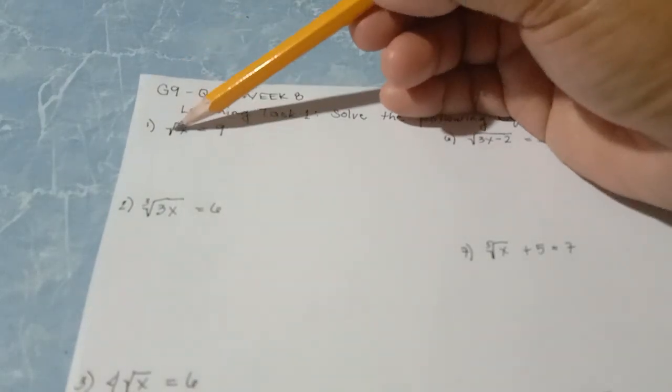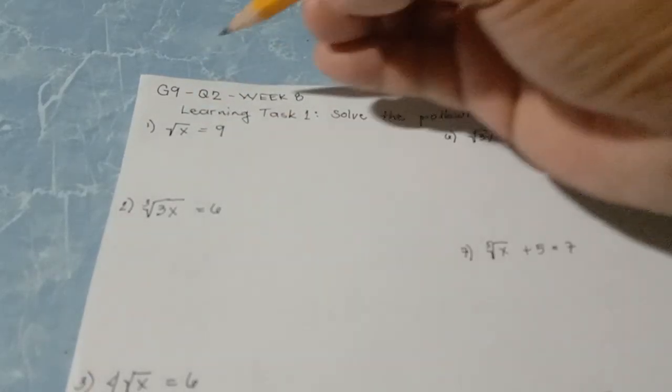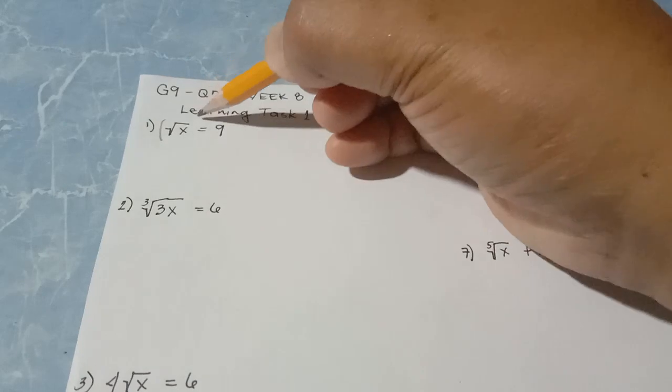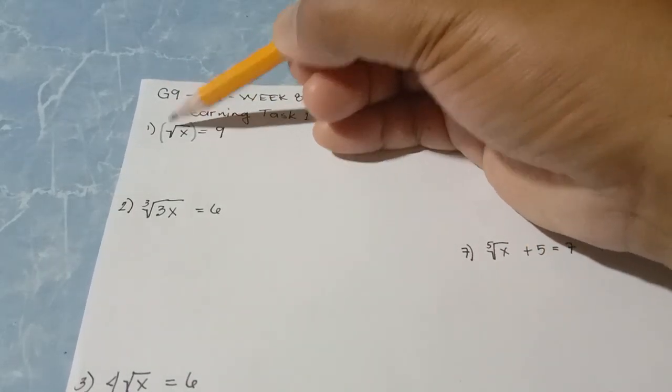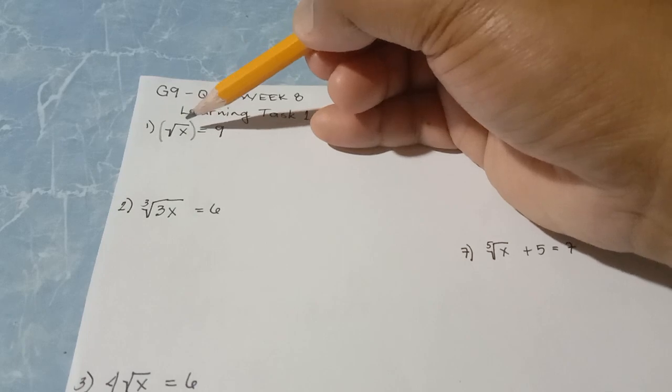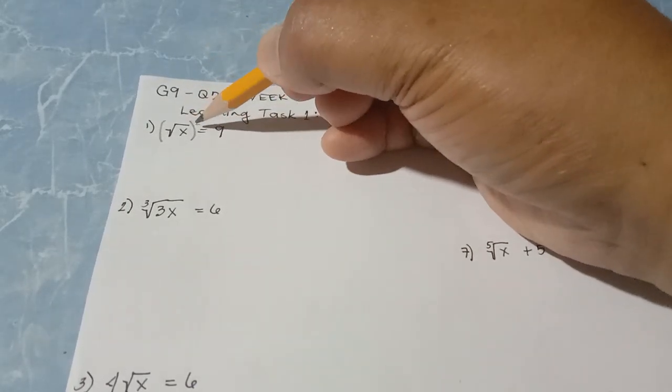Yung square root, kailangan ko matanggal. So, paano ko matatanggal ito? Walang ibang gagawin kundi i-square lang ito. Square root siya, so imaginary yung 2 niya rito. Bibigyan ko lang siya ng power na second power, i-squared ko.